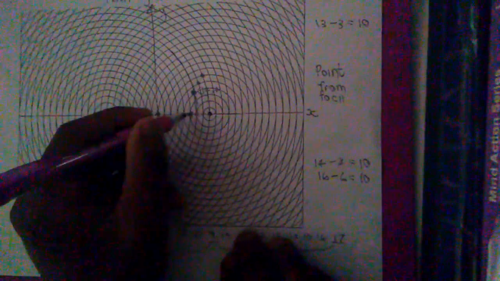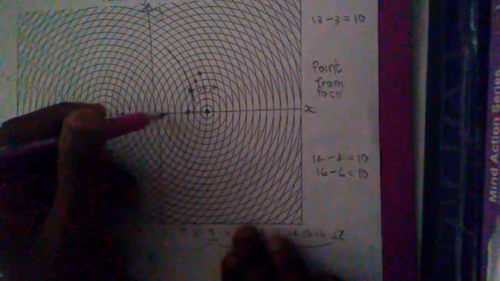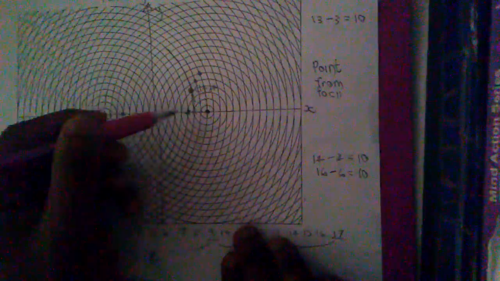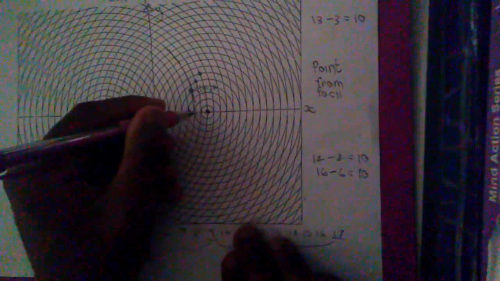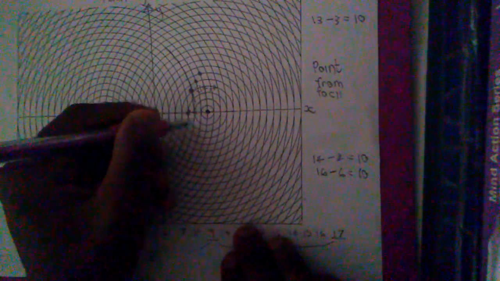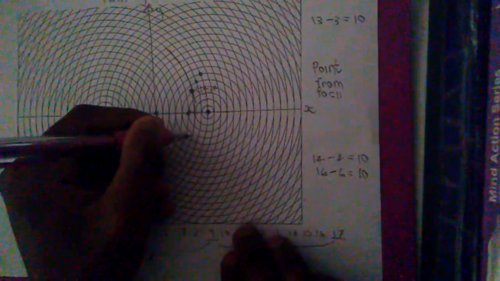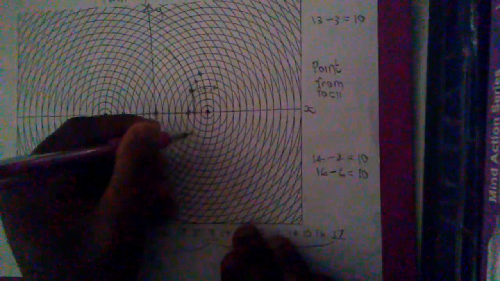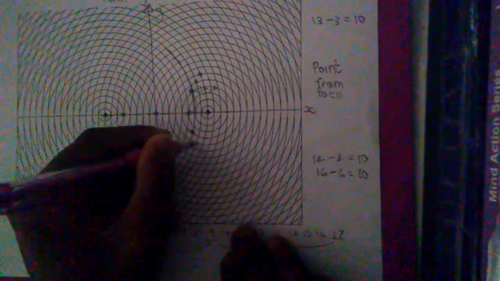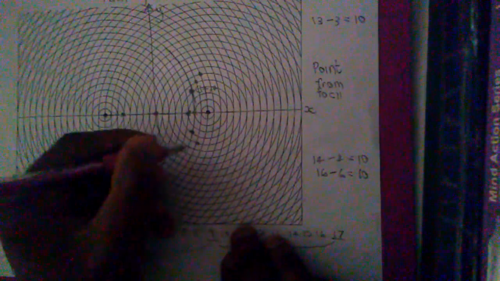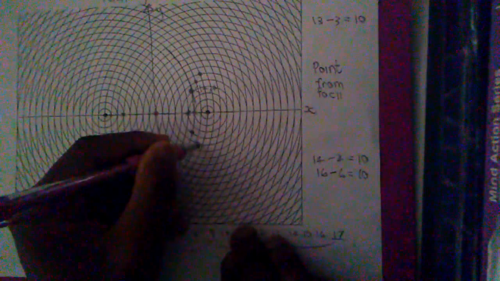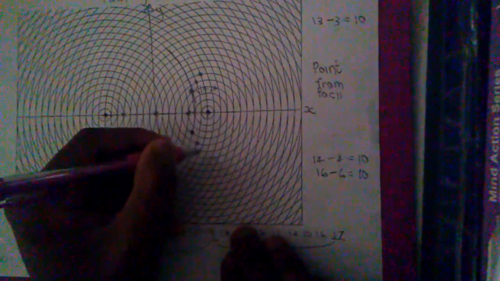And so from there, we do the same thing to find other points that will be below the x-axis. So from here, this is 14 units away from foci 1 and 4 units away from foci 2. This is going to be 15 units from foci 1 and 5 units away from foci 2, and then 16 units from foci 1 and 6 units from foci 2.